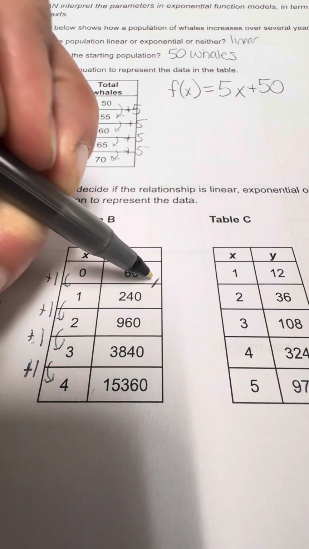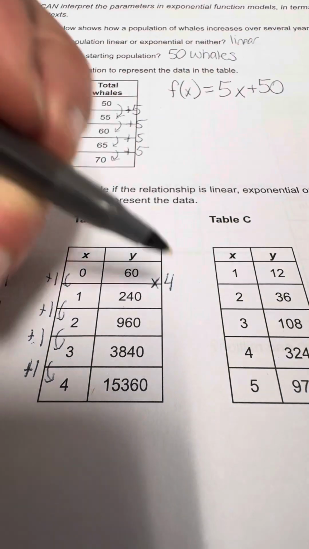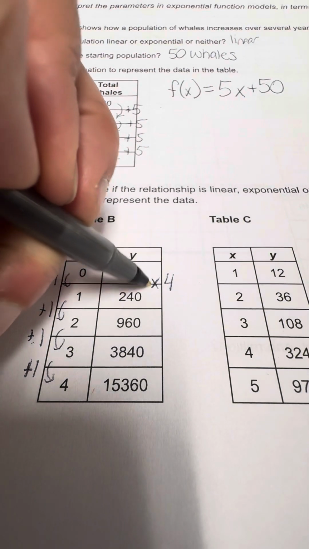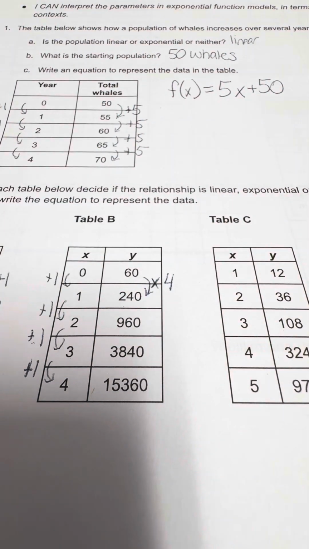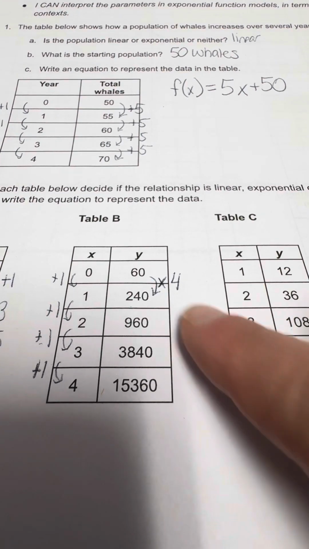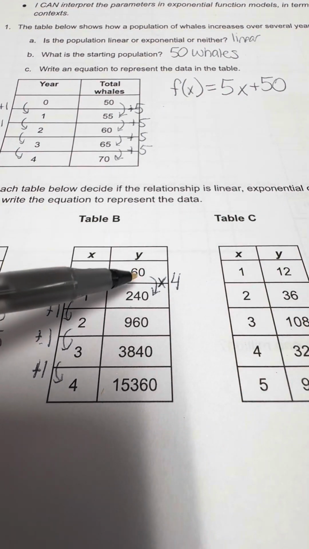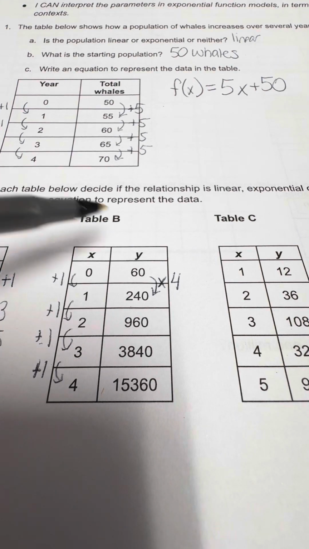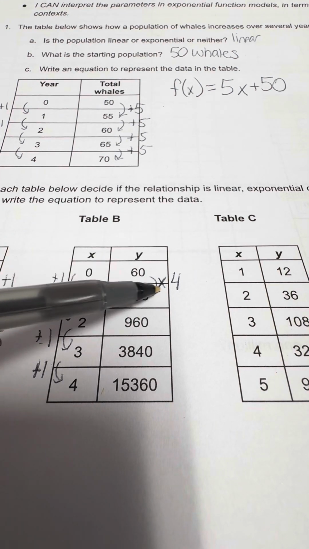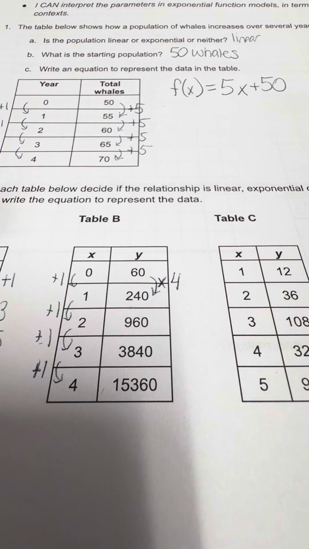So 60 times 4 would give me 240. And if this is truly an exponential, every other value will be multiplied by 4 to get the next value.